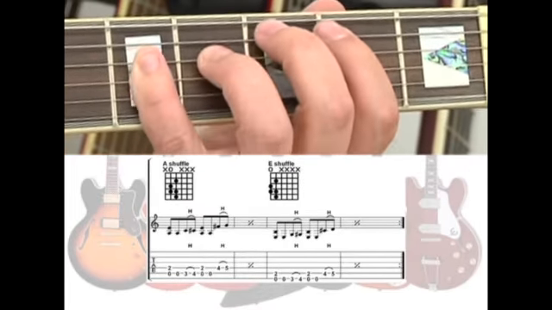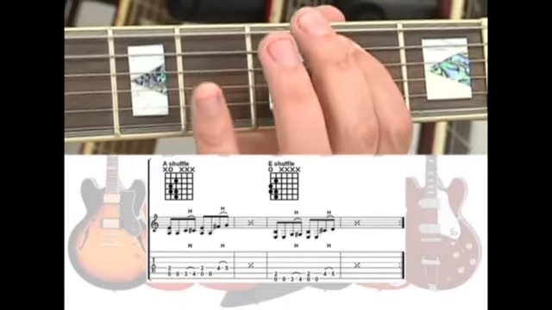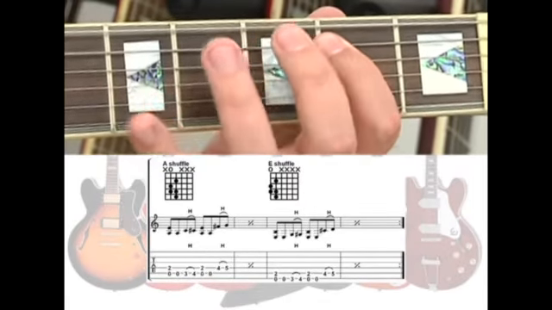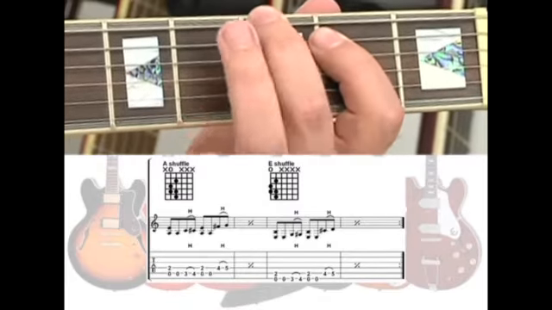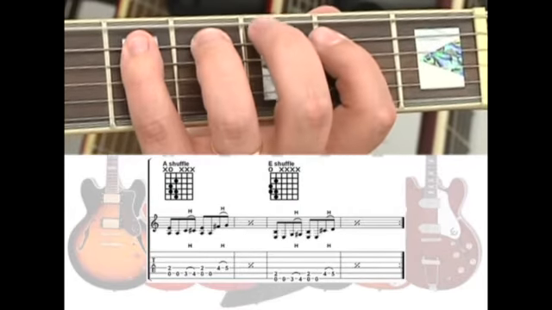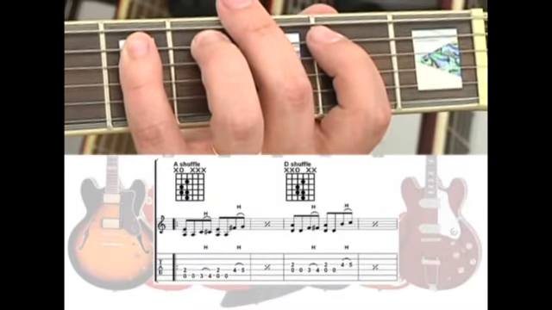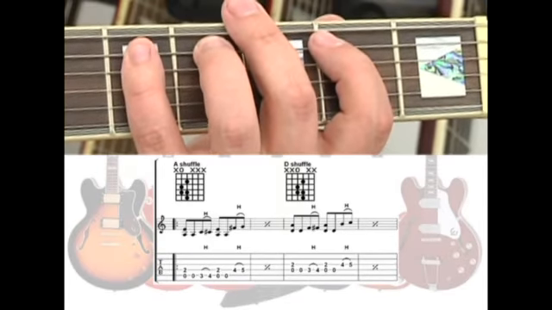Then up one string to the E shuffle rhythm. 1 and 2 and 3 and 4 and 1 and 2 and 3 and 4 and. Then repeat the whole song. Here's the completed shuffle song at 90 BPM.